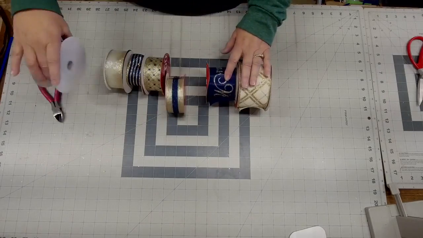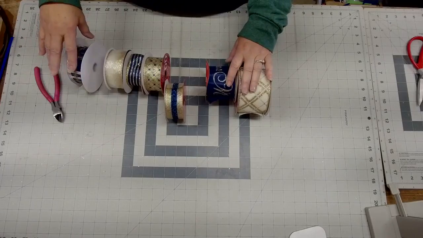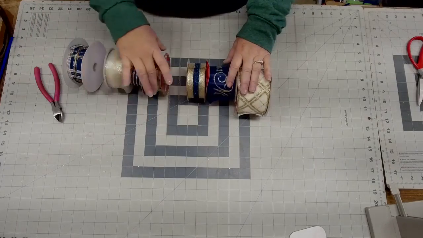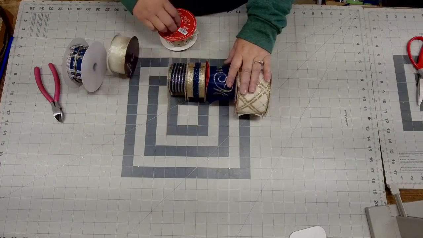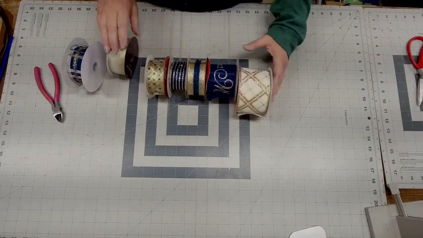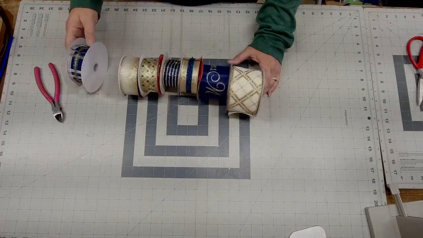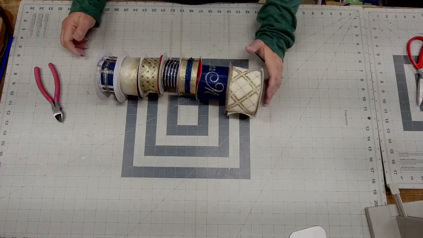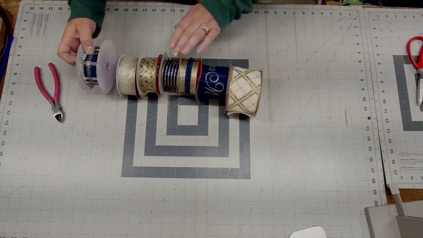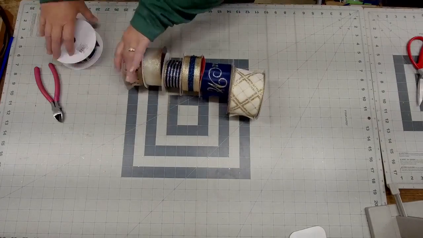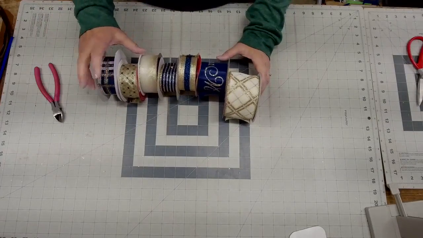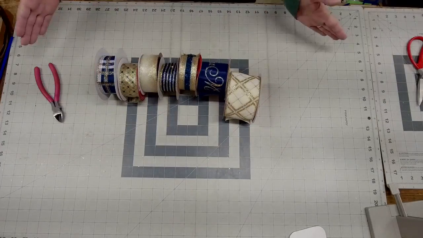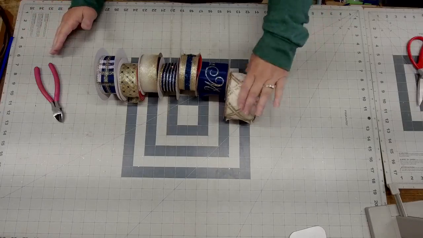So I think I want to do this, then this, then the gold, then the ombre color, and then that. Let's see. Do I want to break these up? That looks a little nicer. So you might do it like that. So where'd they all come from?